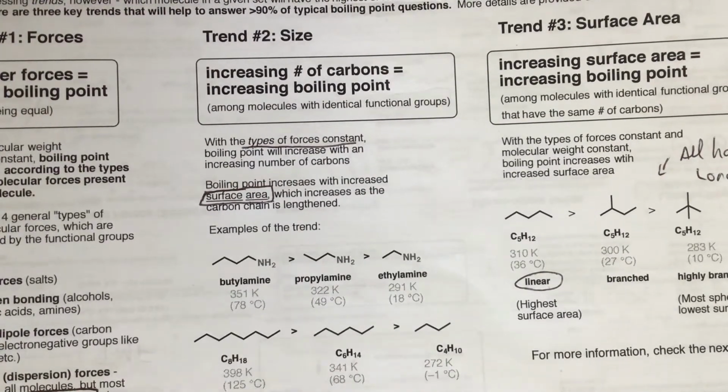So you're going, say, from a pentane, a 5 carbon molecule, to a hexane, a 6 carbon one. Well, the hexane is going to have a higher boiling point than the pentane. Okay? Why? Because the boiling point increases with surface area, which increases as the chain lengthens.